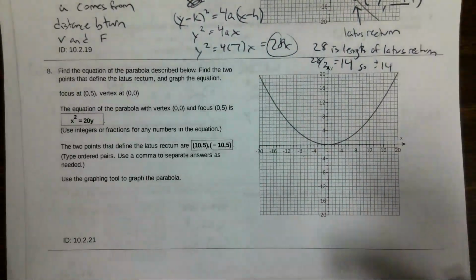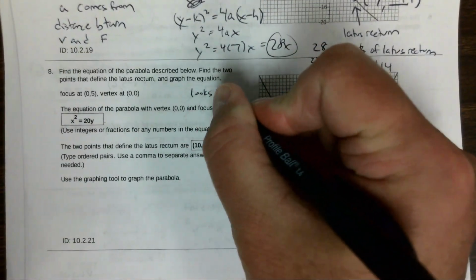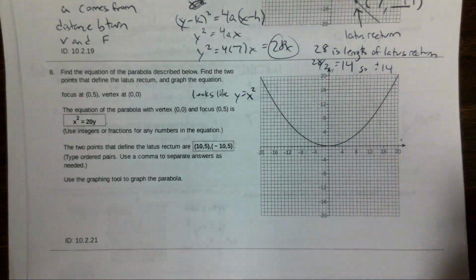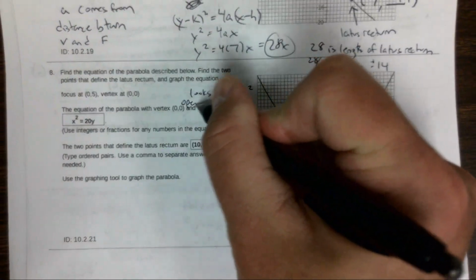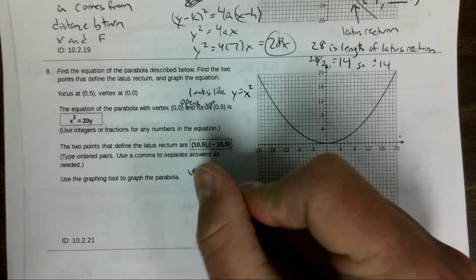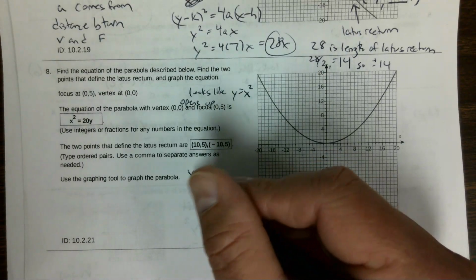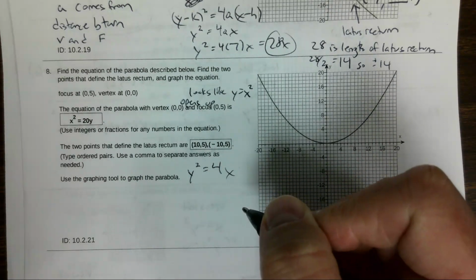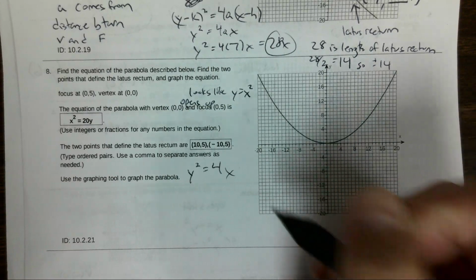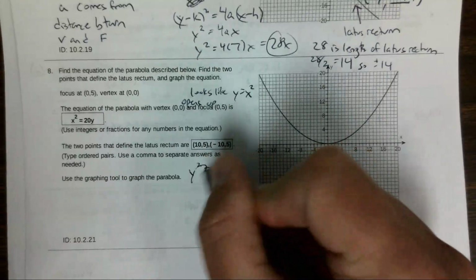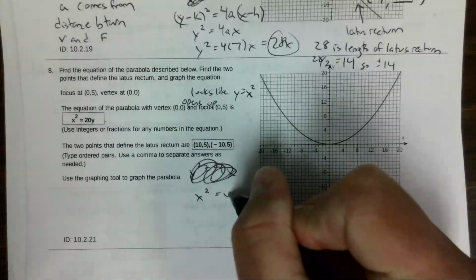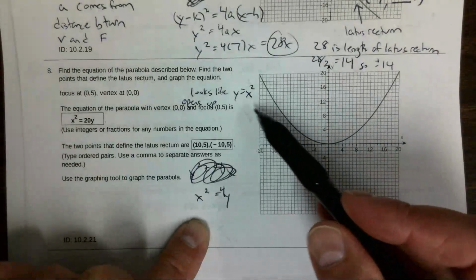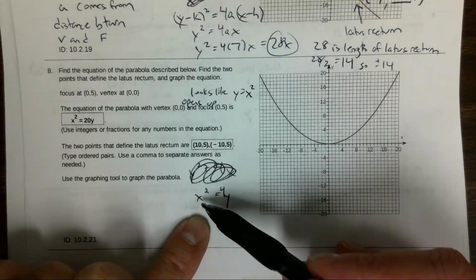Okay, now on this one, this looks like y equal x squared because it opens up. So that means it's y squared equal 4x. I did that wrong. X squared equal 4y. Okay, so basically if I say it looks like y equal x squared, we need the x squared first.